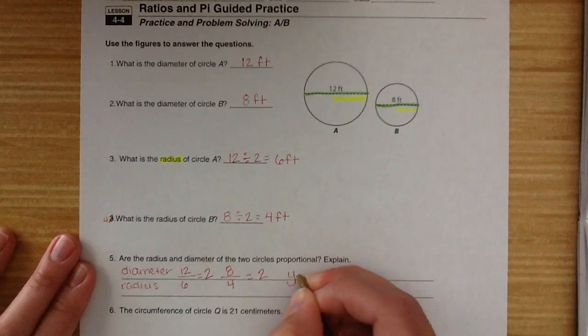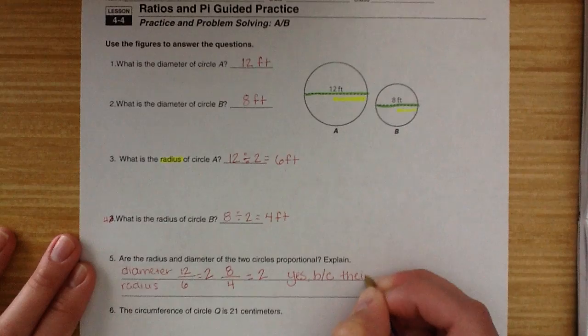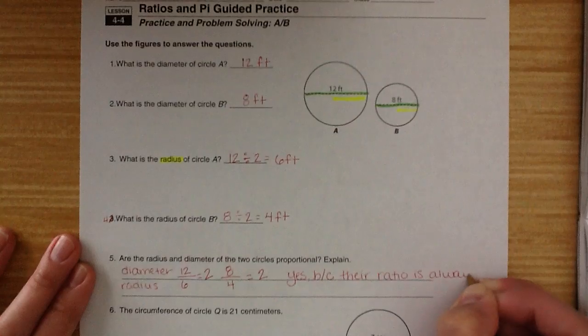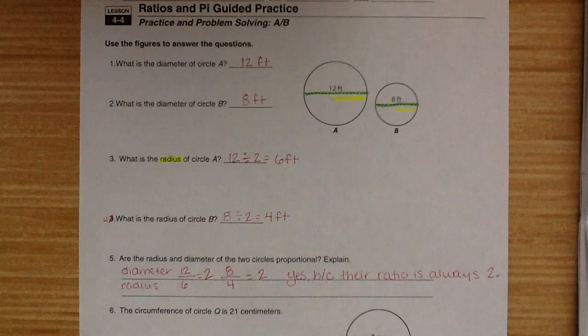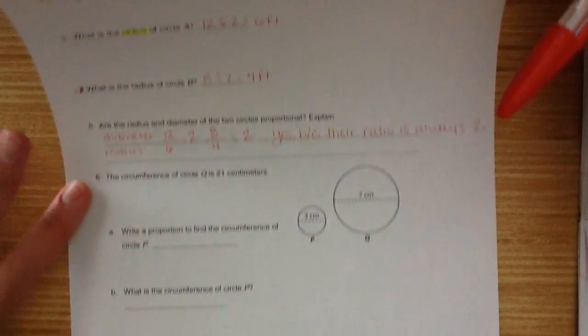So yes, because their ratio is always 2, we know that the circles are proportional. The ratio from diameter to radius will always be 2. And it doesn't ask it here, but we also know that the ratio of circumference to diameter will always be pi, 3.14. That's how we know that the circles are proportional.